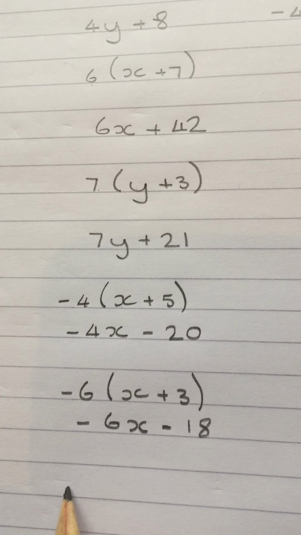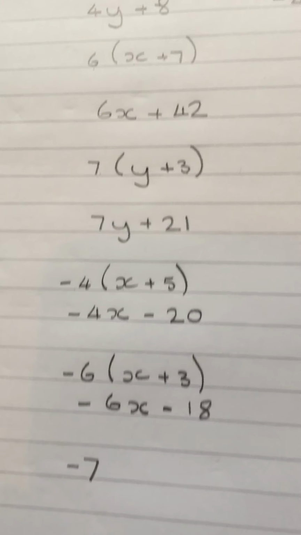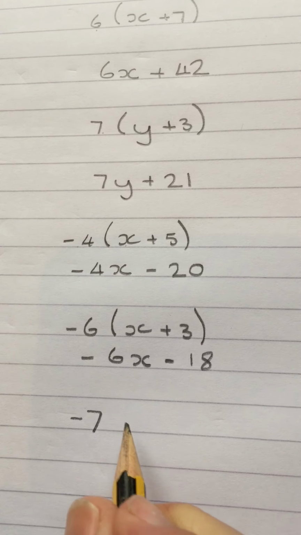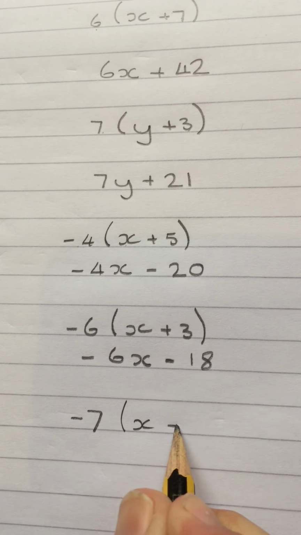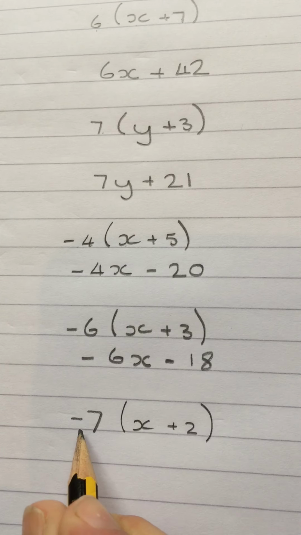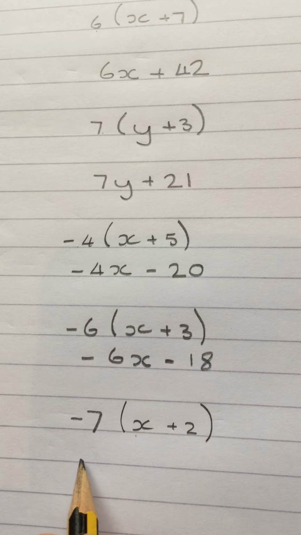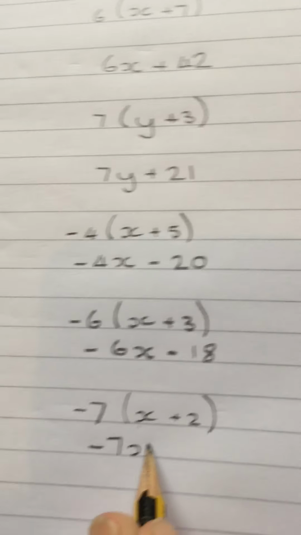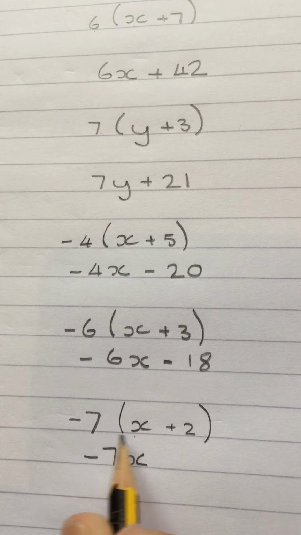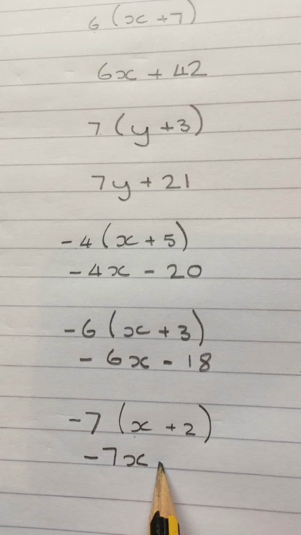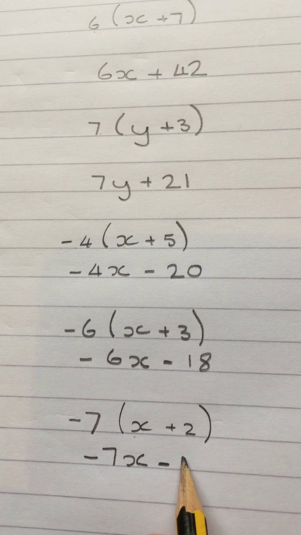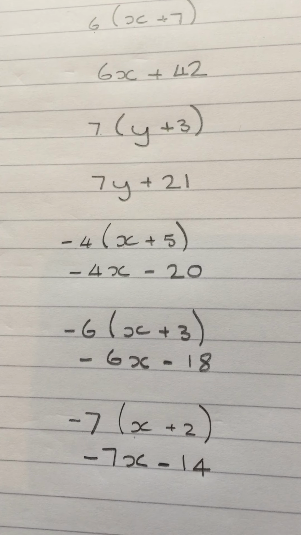One more of those. You've got minus 7, I hope you can read it. I'll move it up a little bit. Minus 7x plus 2. So again, we've got minus 7 times x, so that gives us minus 7x. And then we've got minus 7 times 2, that's going to give us minus, 2 7s are 14. So that's how you do those ones.